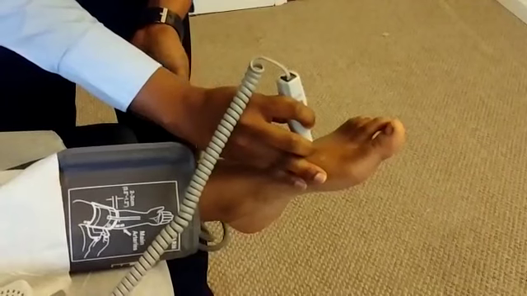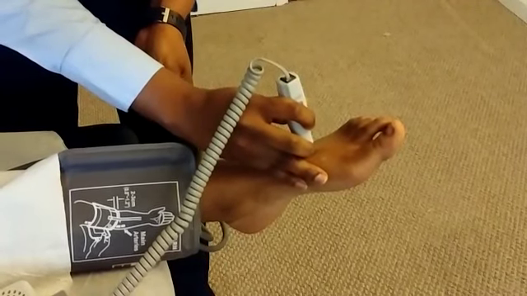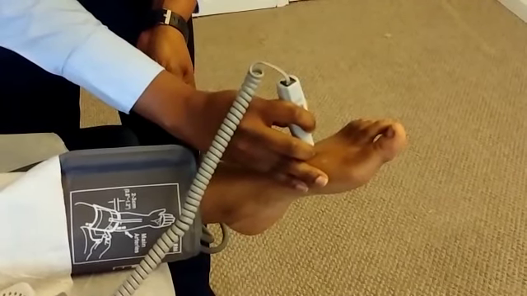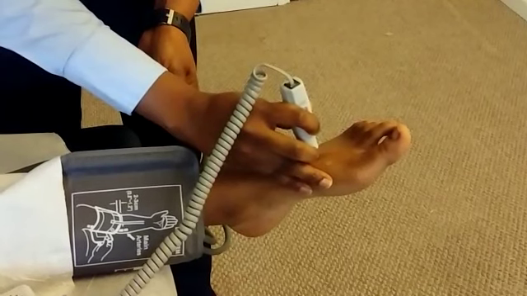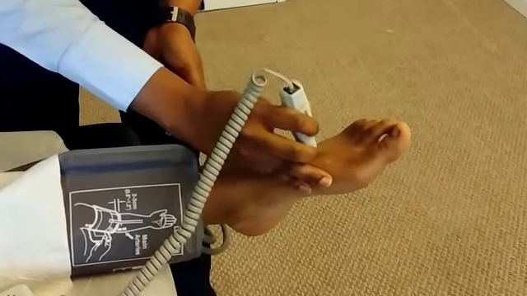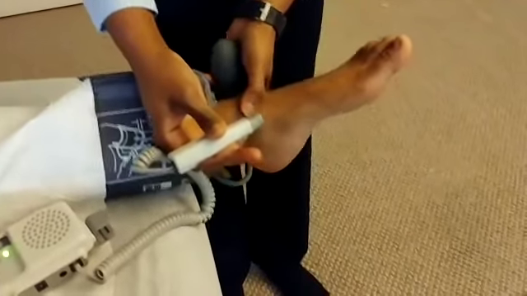Inflated. It went up at about 160. I'm going to slowly deflate. And the first pulse there is 150. I'm going to do the same thing with the posterior tibial.